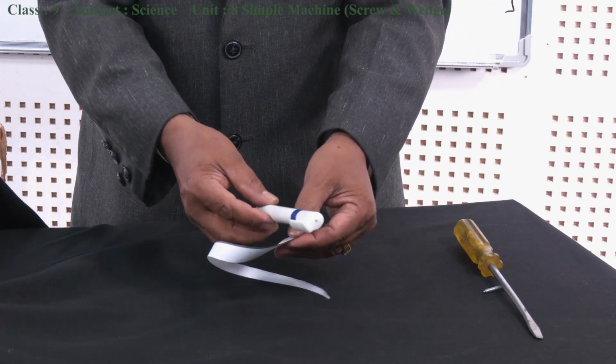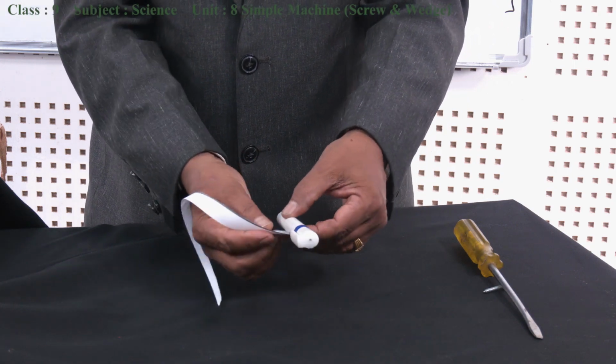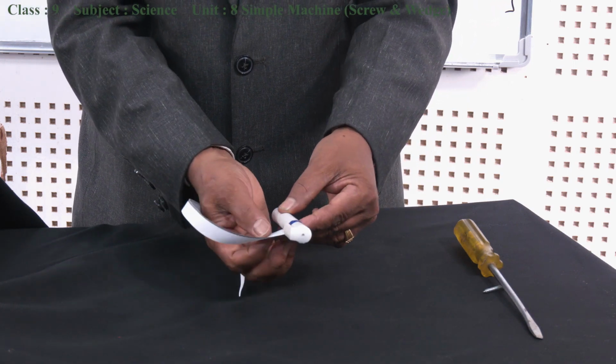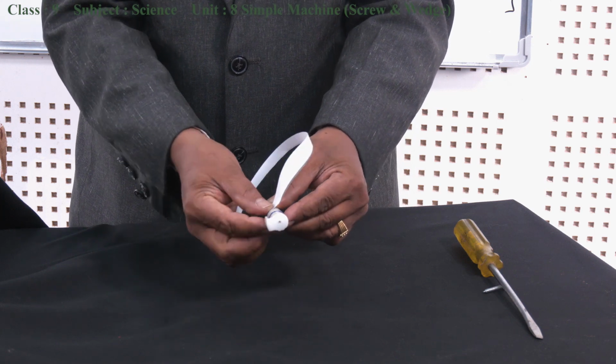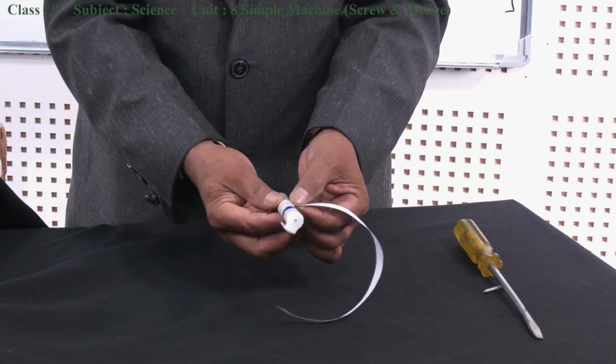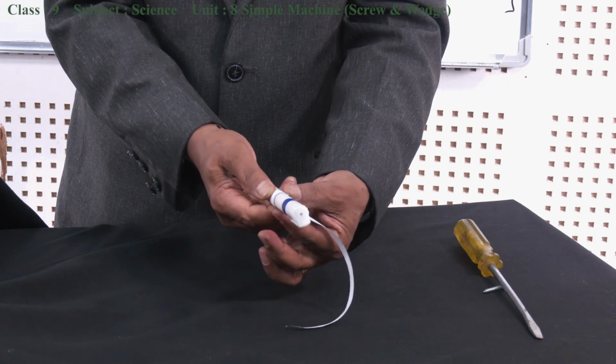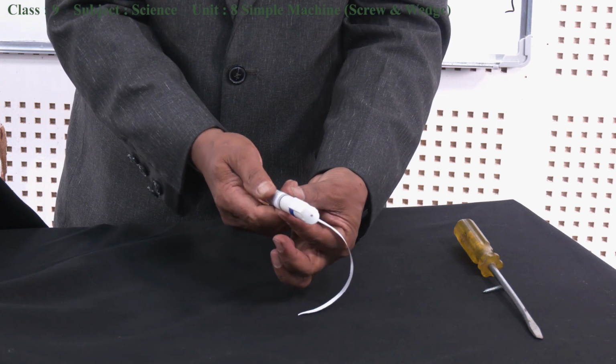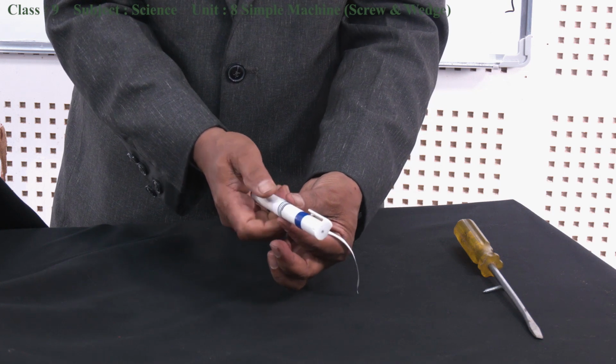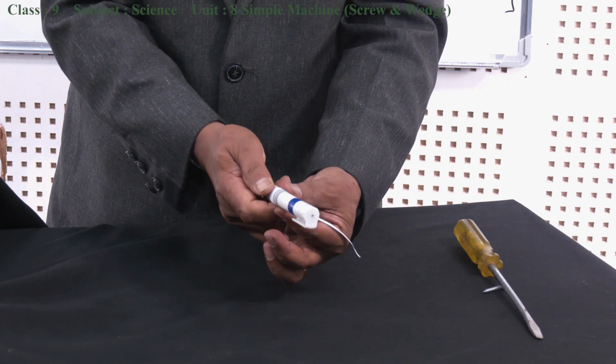Let's see. It is done in such a way that the base should be perpendicular to the cylinder, and if we wrap it, then we'll get this type of appearance. I want to show you the appearance. First, let's finish the work.